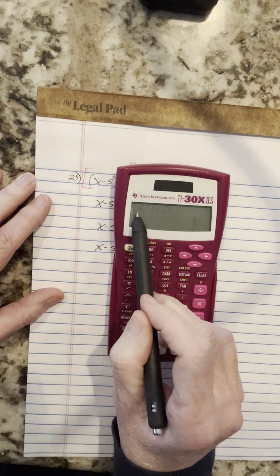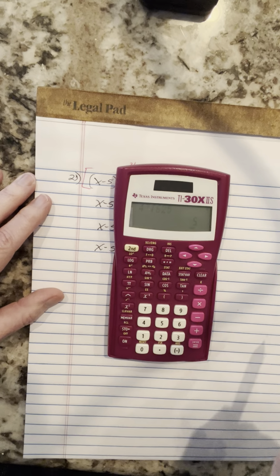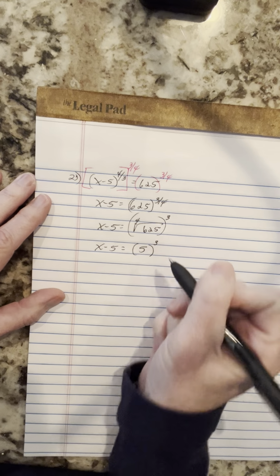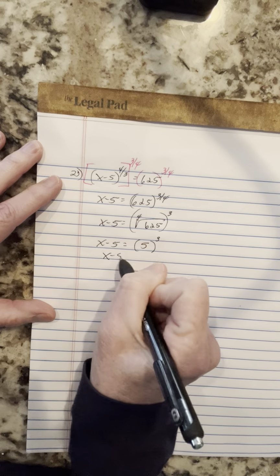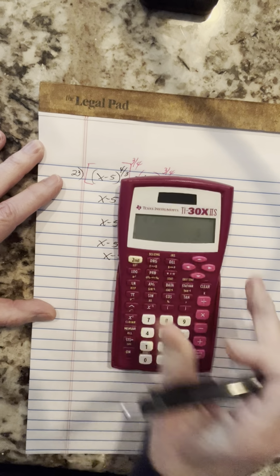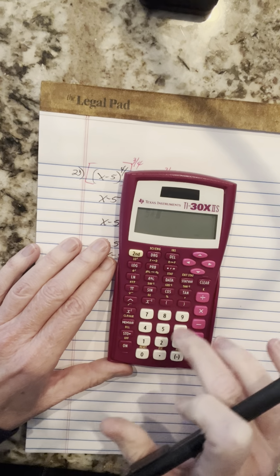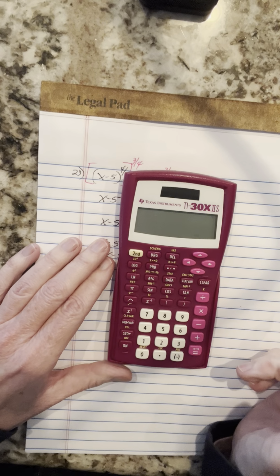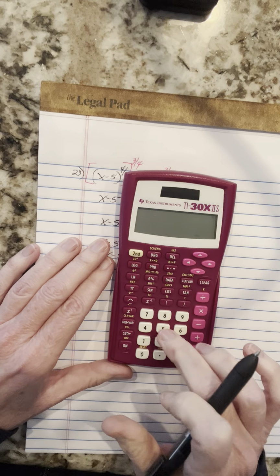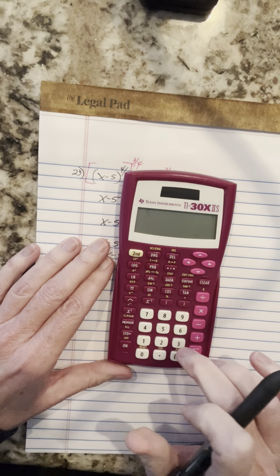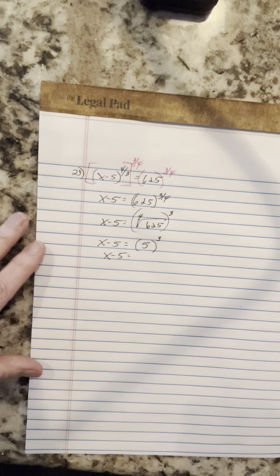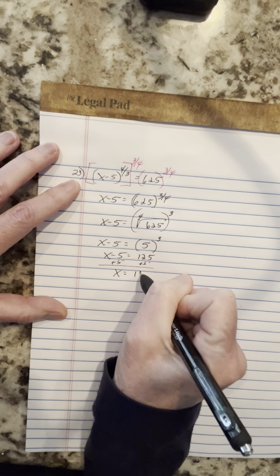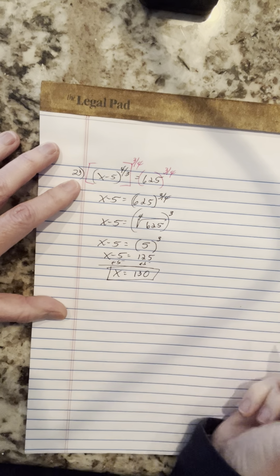That means 5 to the 4th power. 5 times 5 times 5 times 5 will give you 625. So we've got 5 there. Now I want to see x minus 5, 5 to the 3rd. A couple of ways you can do that. You can go 5 times 5 times 5 equals and get 125. You can know it. 5 times 5 times 5 is 125. Or you can do 5 raised to the 3rd power equals 125. Then you've got to move 5 over, and we get x equals 130, and that's a good answer.